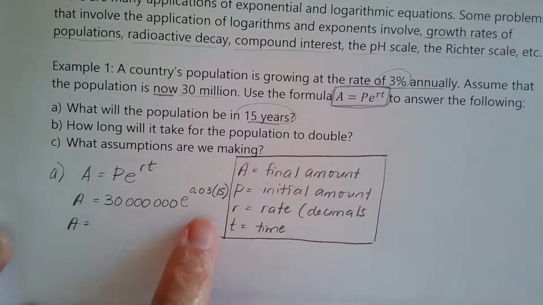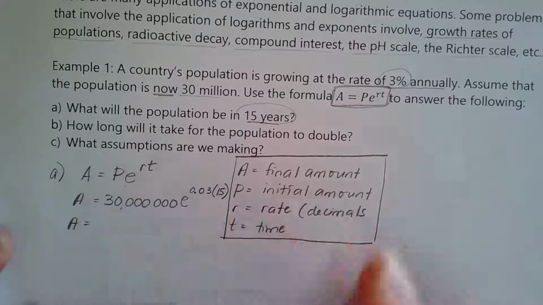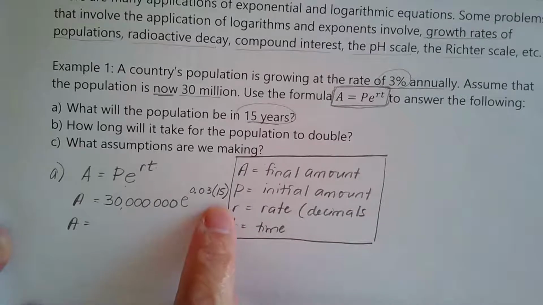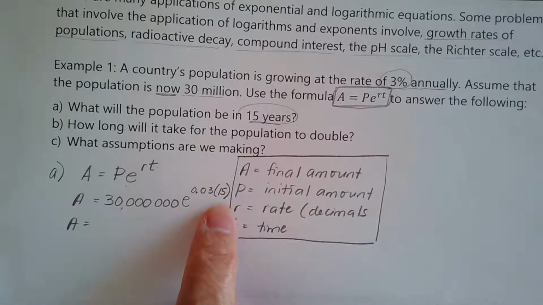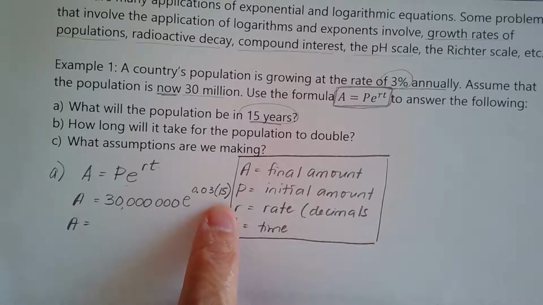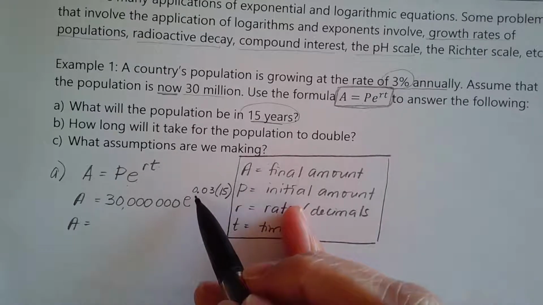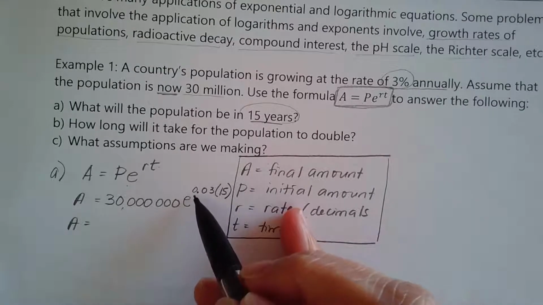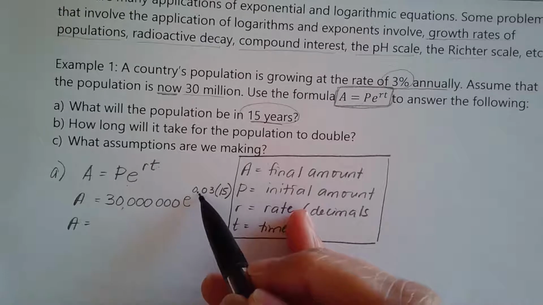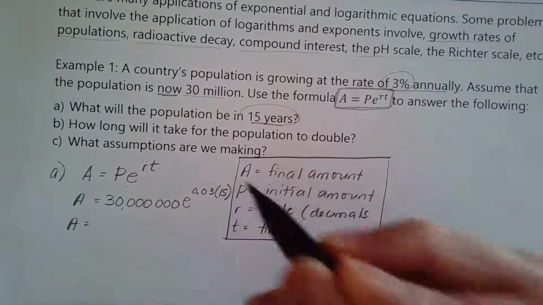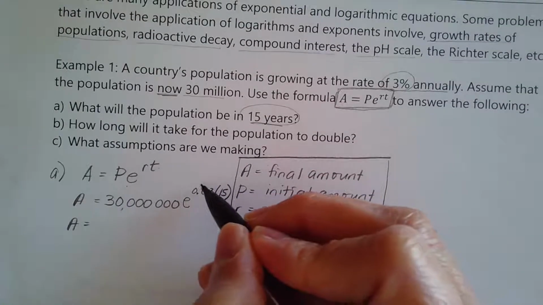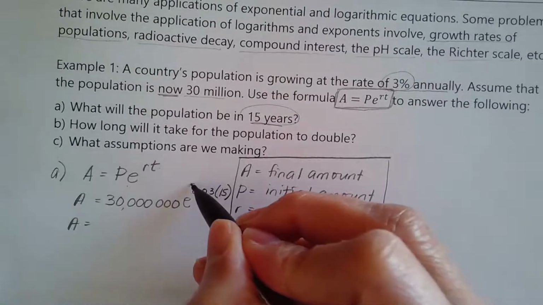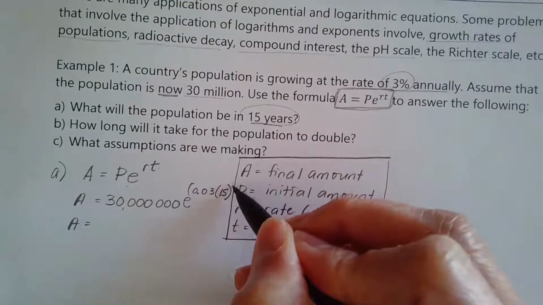In this particular case, we can just type it into our calculator. Just to remind people, we want to use exponent 0.03 times 15, so we might have to put brackets right there.